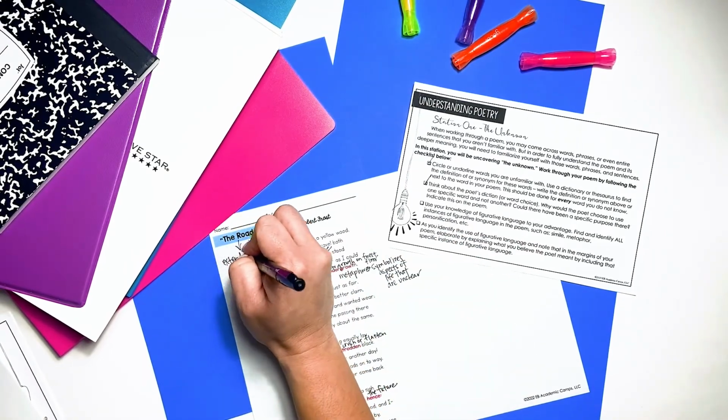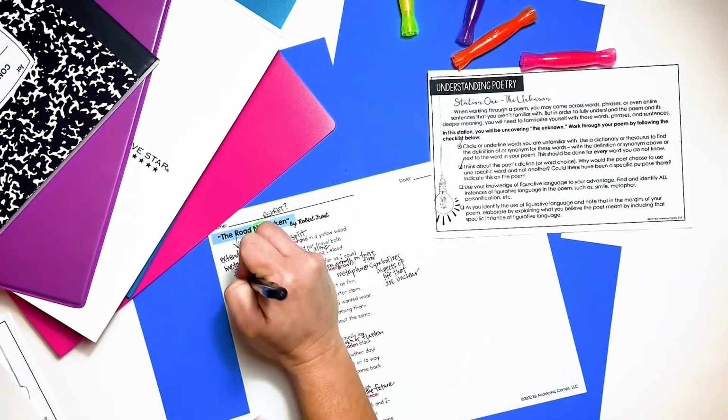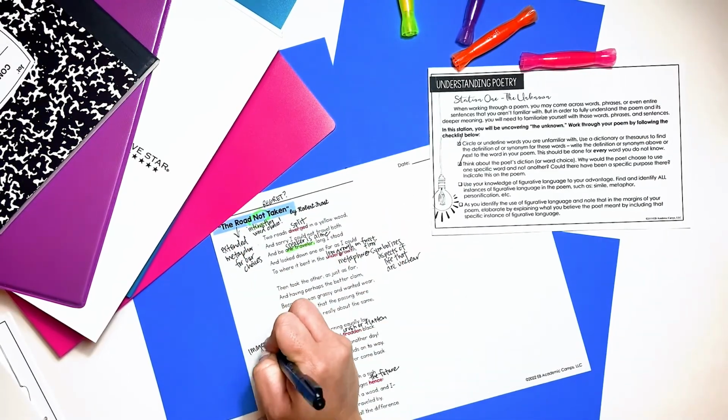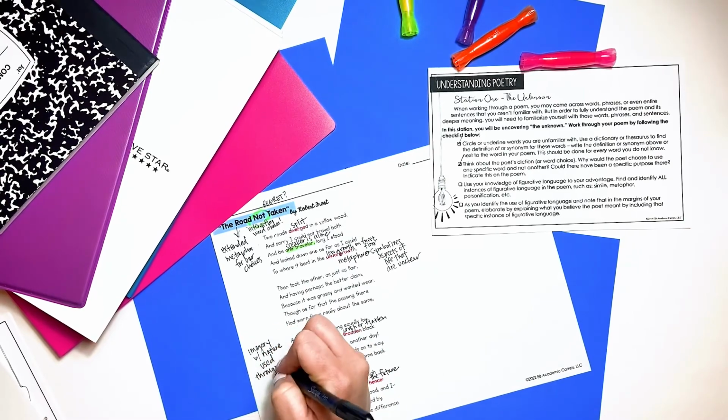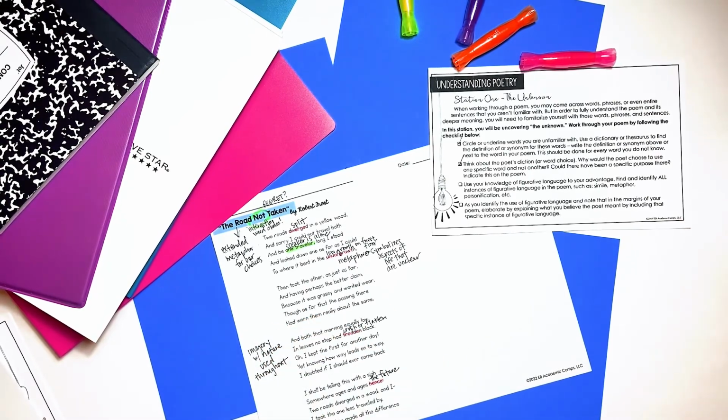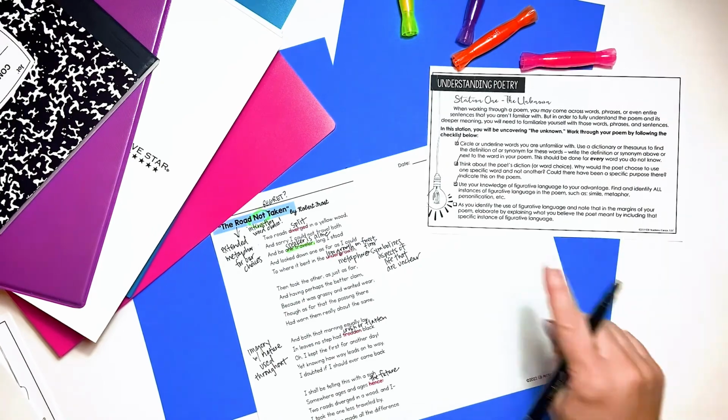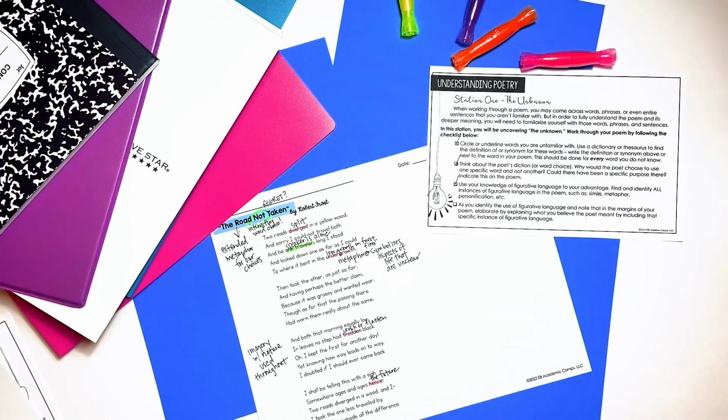And again, this is where you can also model this for your students for the first time through. If they're like, there's not a chance they're going to be able to do this on their own. And that's also why they're in stations. Students can work with a partner, they can have support, and again, why you're modeling it for them. And once they finish that, they'll check that one off too.